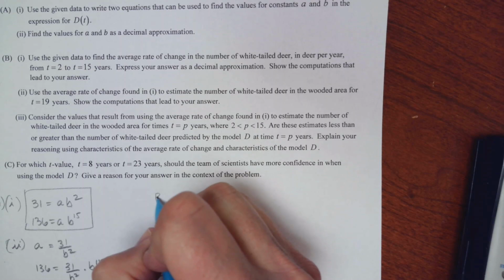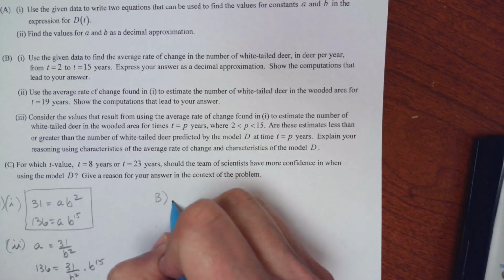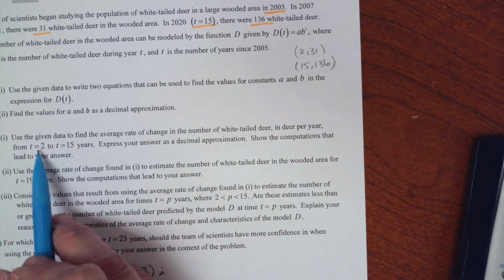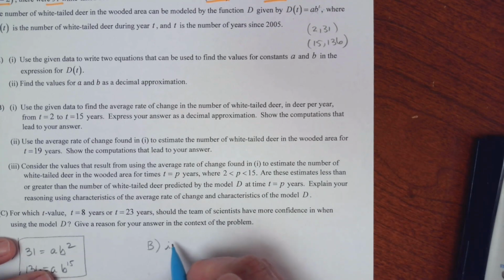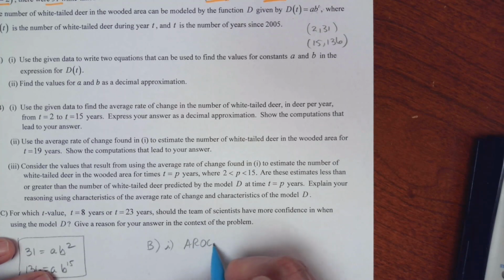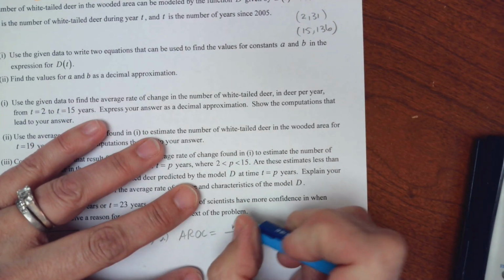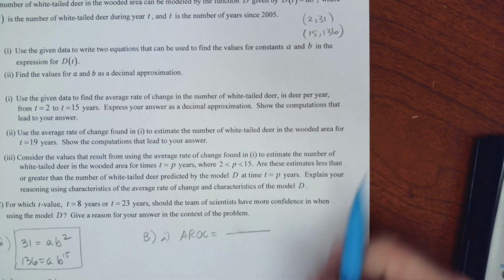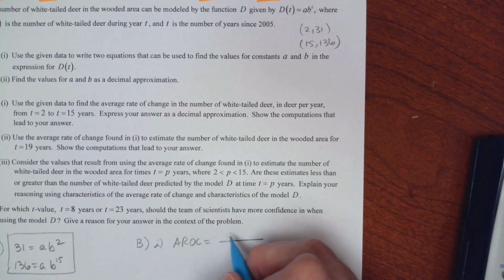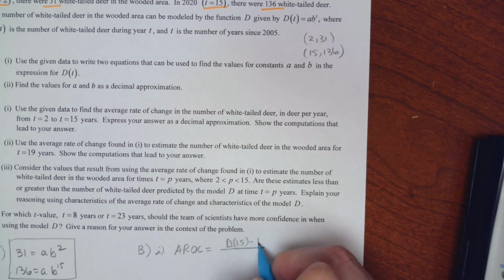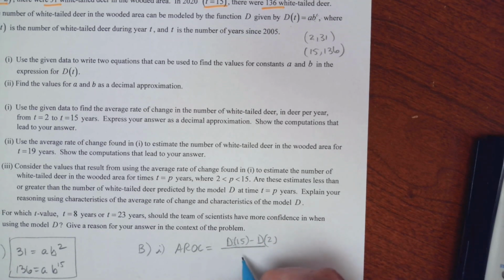Part B is asking to use the data to find the average rate of change. The 2 and 15 are the ones they gave me earlier. I'm going to write it a little differently first. It's basically going to be the y values, so d of 15 minus d of 2, and on the bottom, 15 minus 2.